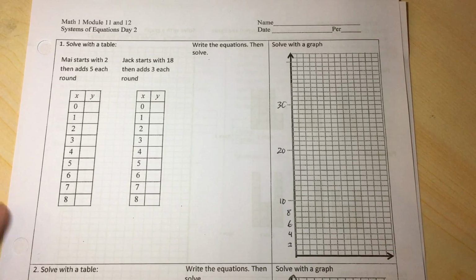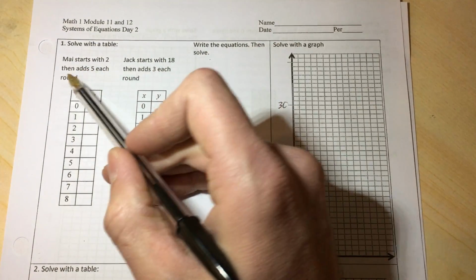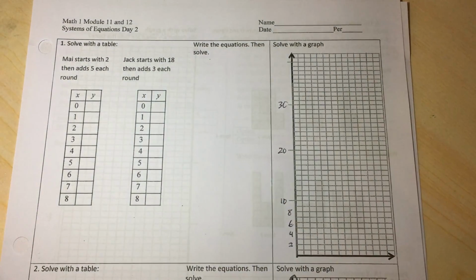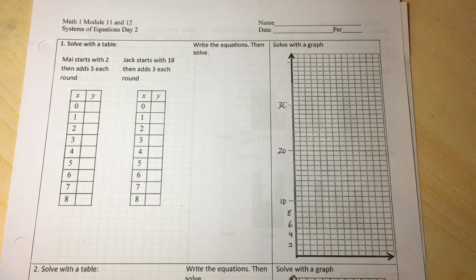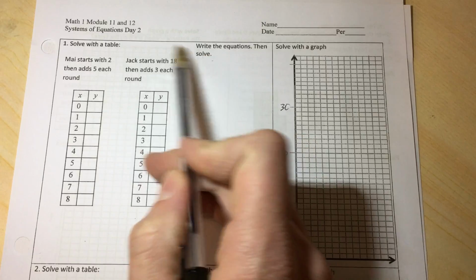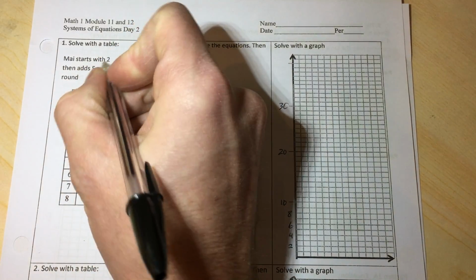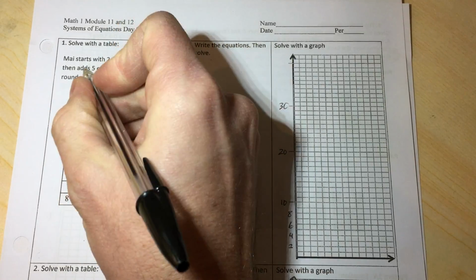So we have our first equation here. We have two equations now. Mia starts with 2, then adds 5 each round, and then Jack starts with 18, then adds 3 each round. So we have our first one at 0. She started with 2, and then she's adding 5 each round.